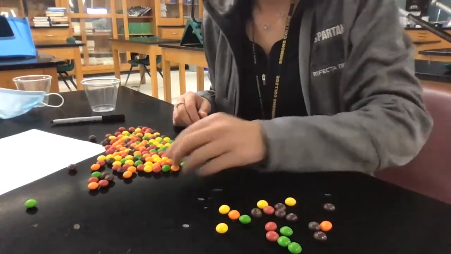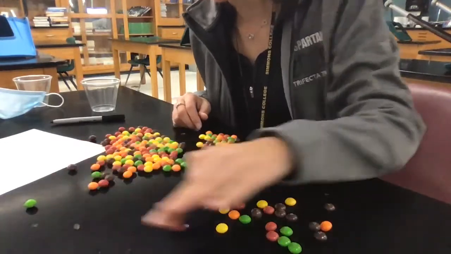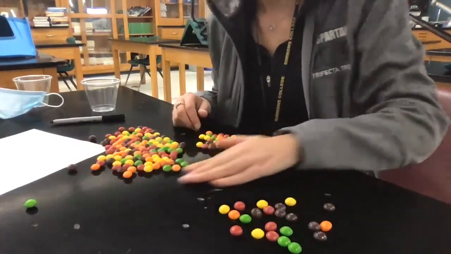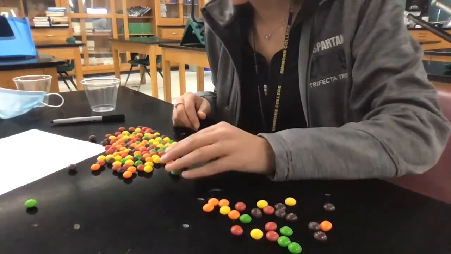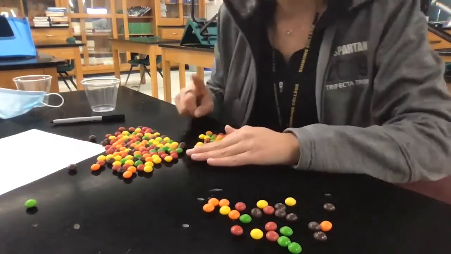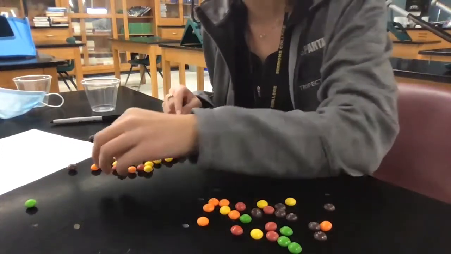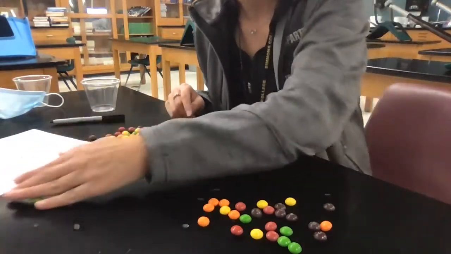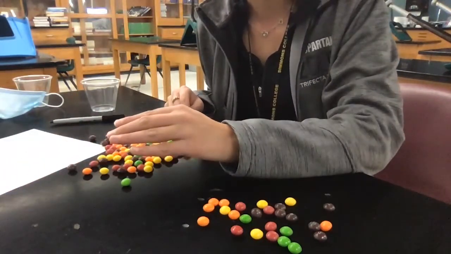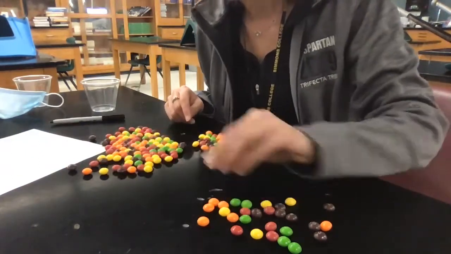So if I have 188 Skittles here, after one round, or one half-life, we should see about half our Skittles S side up and half our blank side up. So half of 188 is probably like 99, I'm guessing off the top of my head.